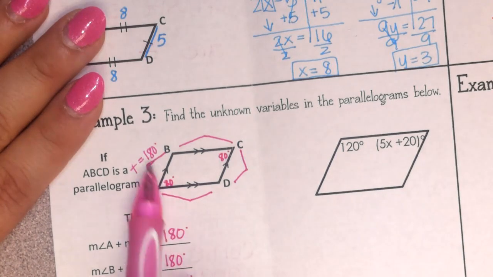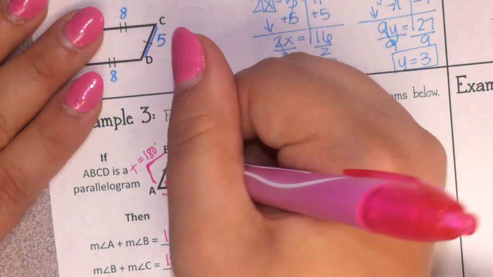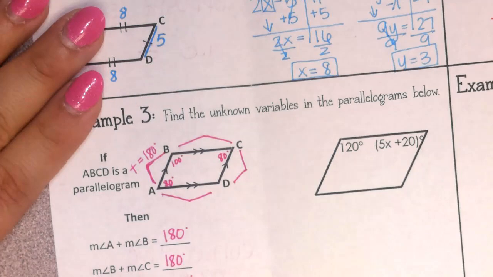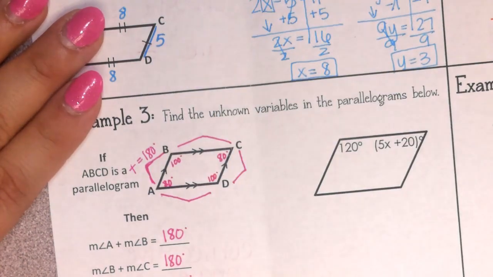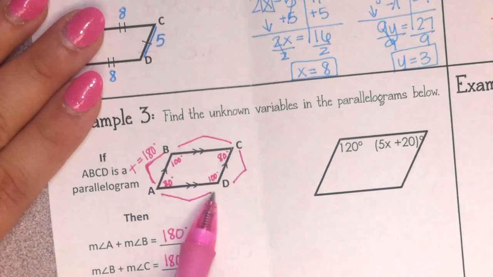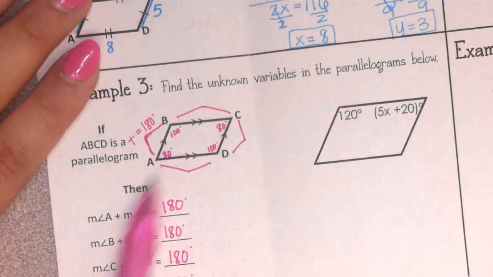Subtract from 80. What is 180 minus 80? And if B is 100, what is D? Now, can you check if you got it right? Yes. Do all of these, when you add them, add up to 180? That's what this is saying.